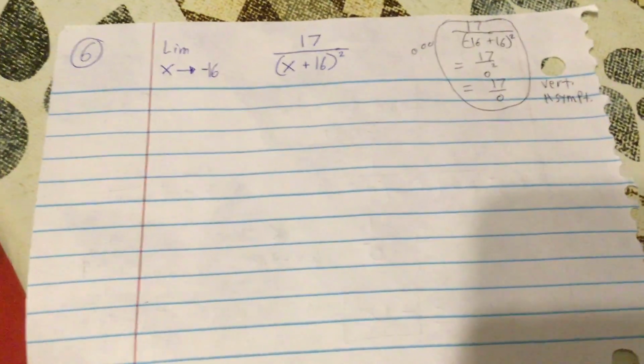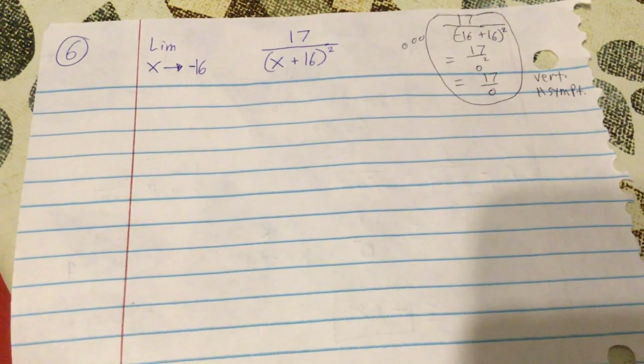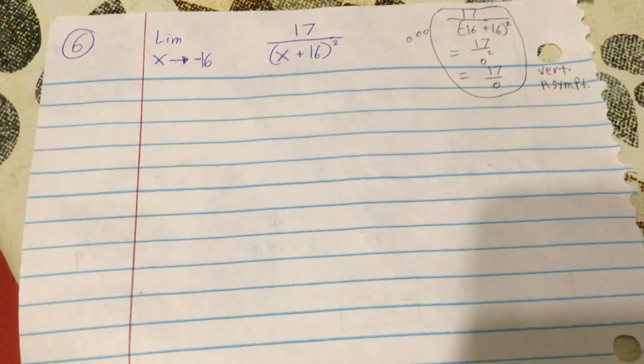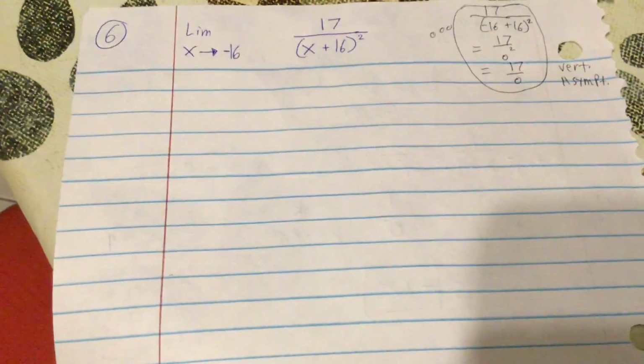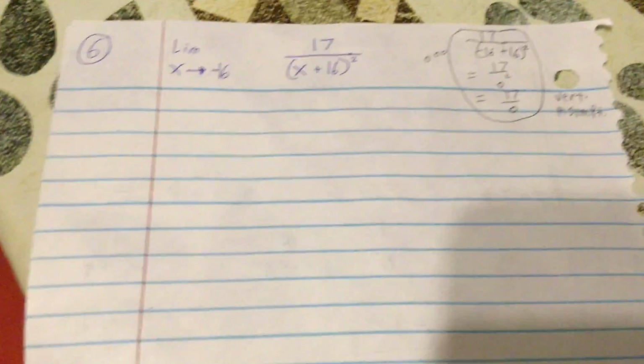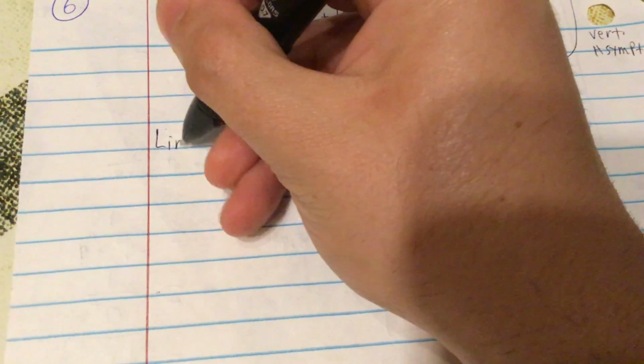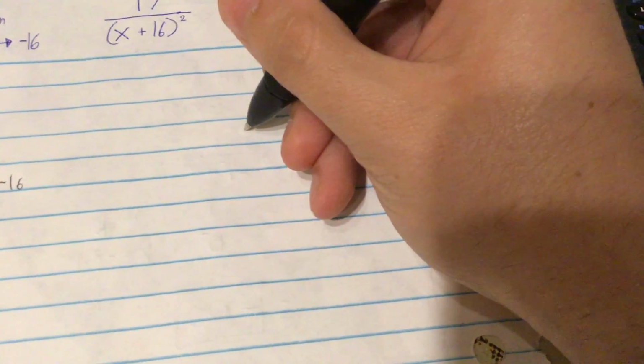Because I still need to figure out, is the limit going to infinity? Is the limit going to negative infinity? Or is the limit not going to exist? It's one of those three. So I'm going to take the left-hand limit, and then I'm going to take the right-hand limit.